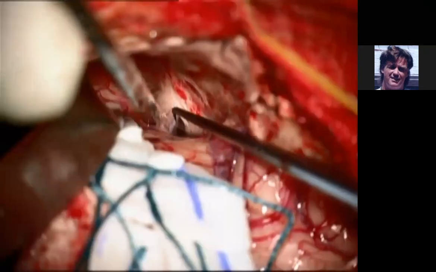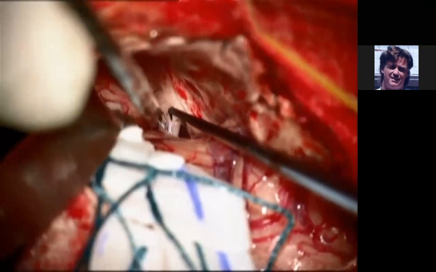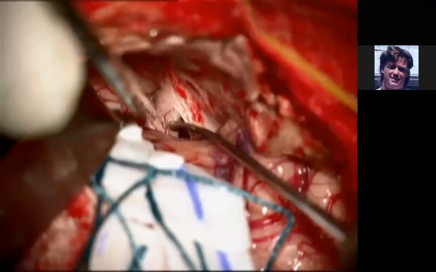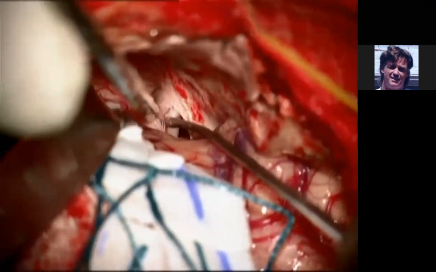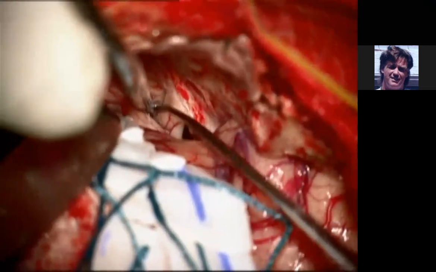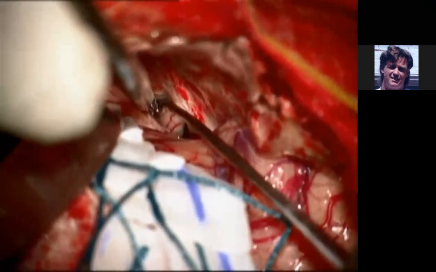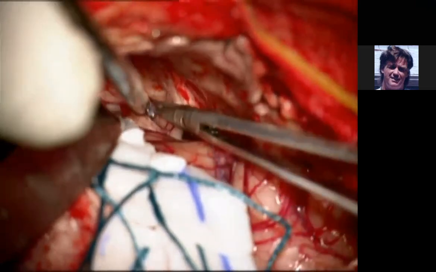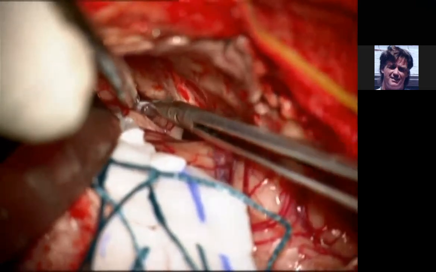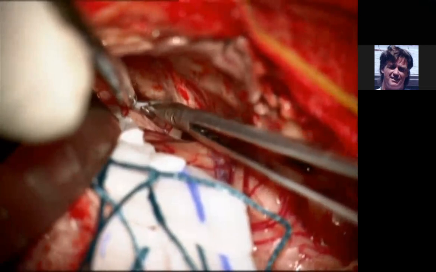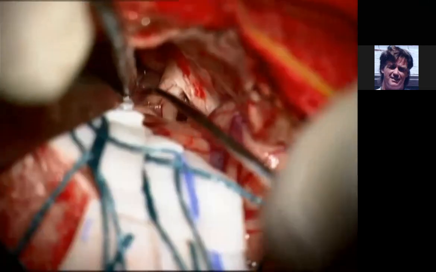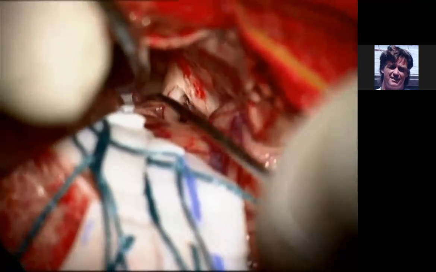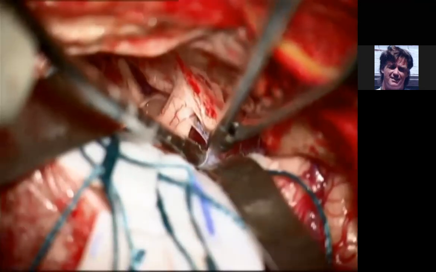So it's a pterional approach. Now we're reaching the optic nerve. We'll just move fast. This is the arachnoid between the two optic nerves. You use sharp dissection, sharp scissors, and then you start to see the cyst, exactly where you expected it to be, between the nerves sitting on the chiasm.